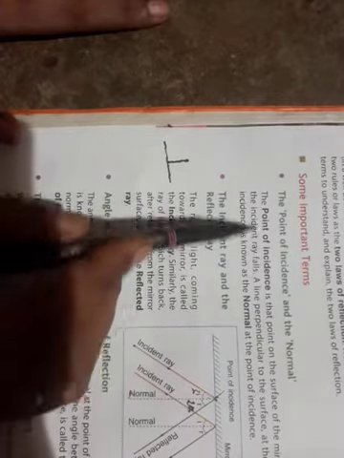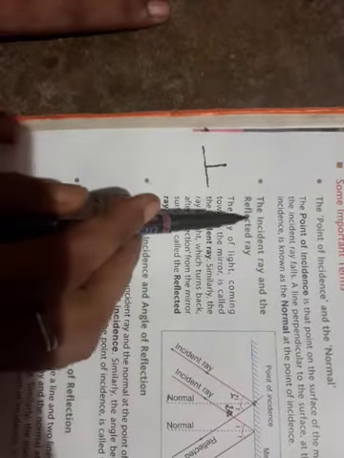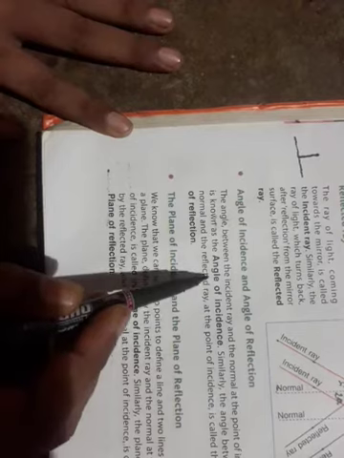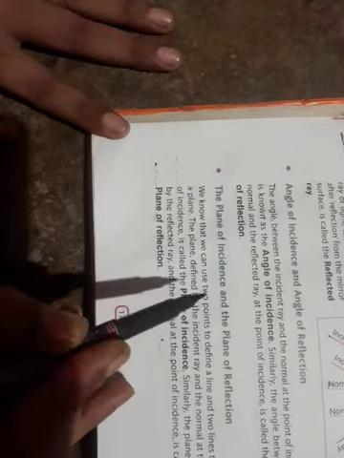The point of incidence and the normal. It is essential to know all these important terms. Point of incidence. Now you can understand the incident ray and the reflected ray. Now you can understand what is the reflected ray, what is the incident ray. Angle of incidence and the angle of reflection. The plane of incidence and the plane of reflection will occur at one point. This is the law.